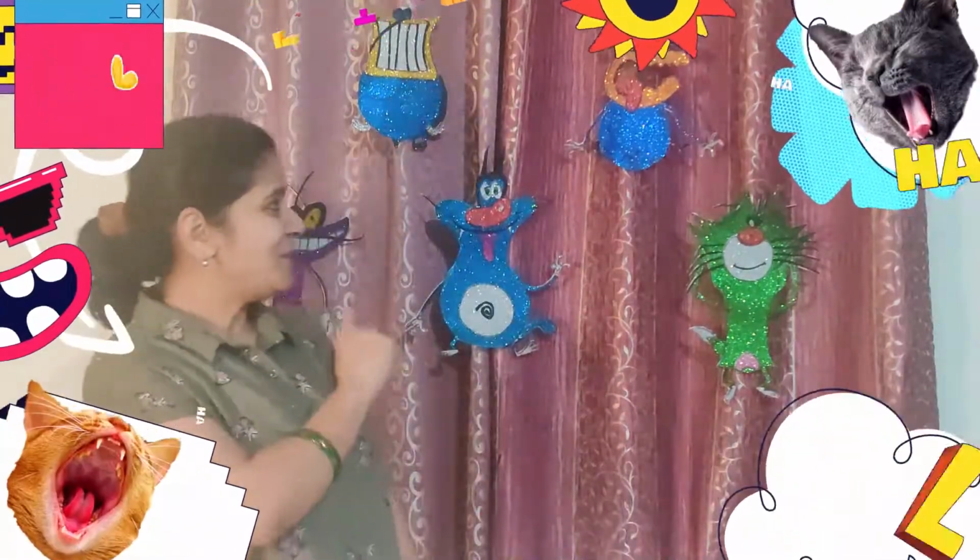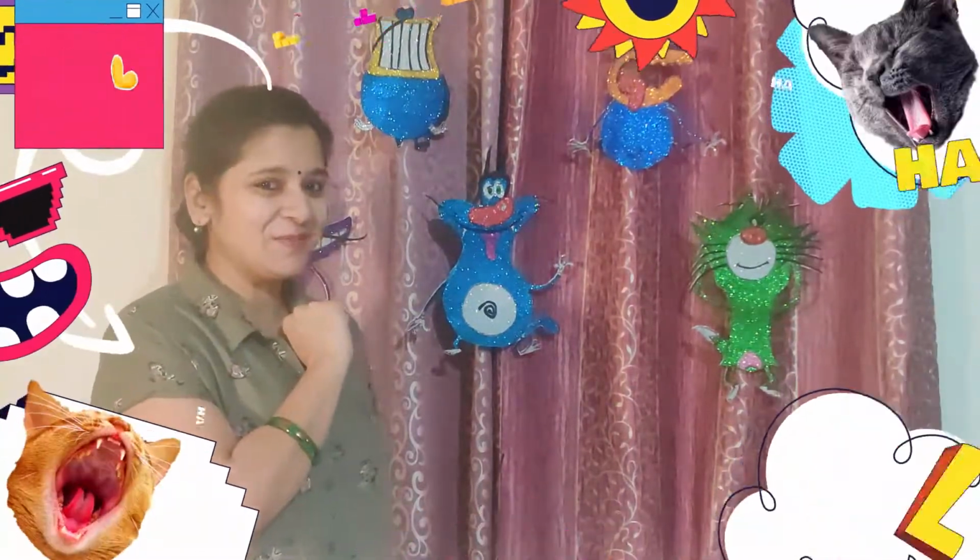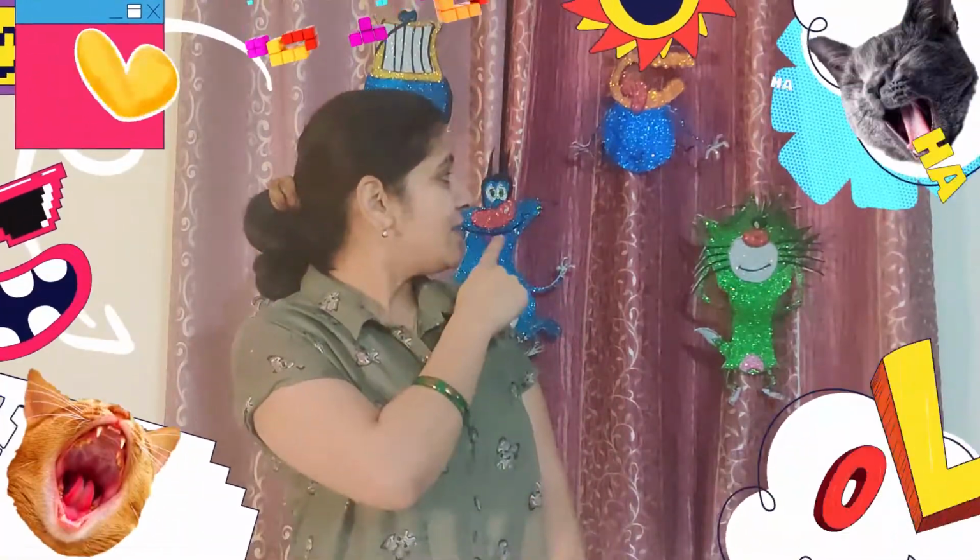Do you also want to make a beautiful card? Let's join with Shivani in 1 minute. Can you notice this background? I want my friend to be so happy. That's why I have decorated this background with Oggy and the cockroaches, because this is her favorite cartoon character. So children, let's start making a beautiful card for Friendship Day.